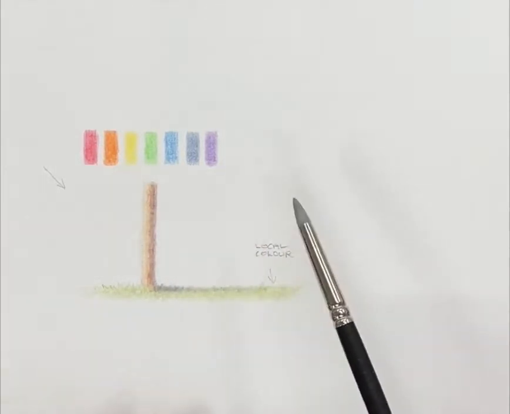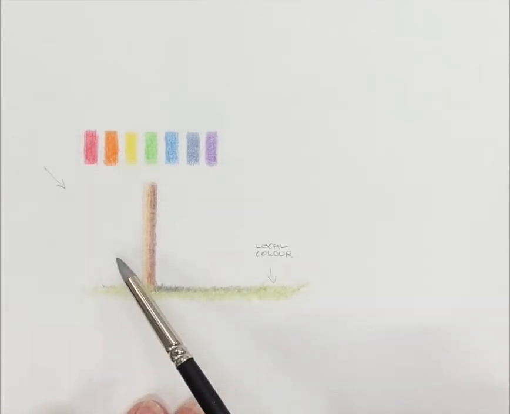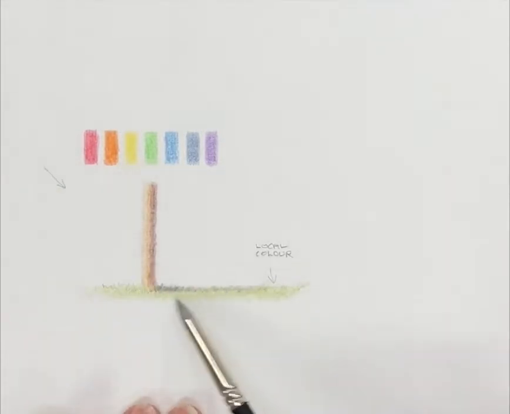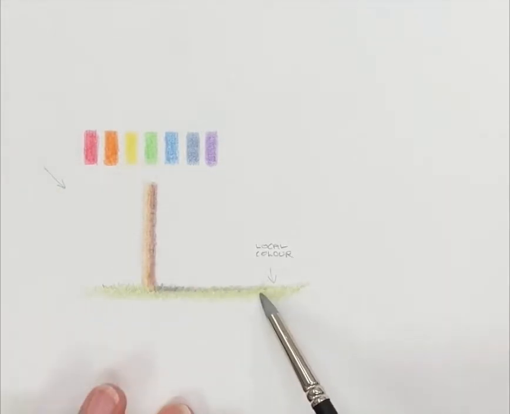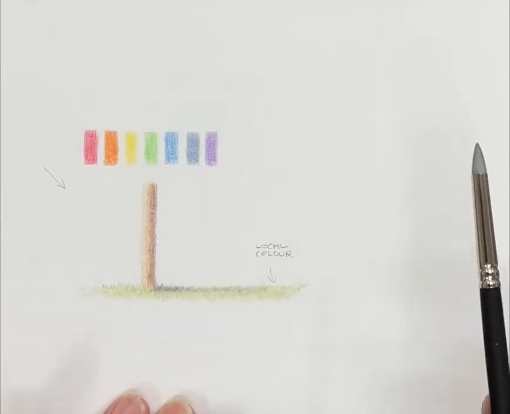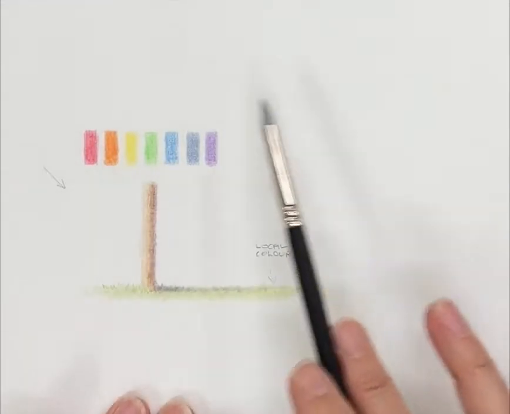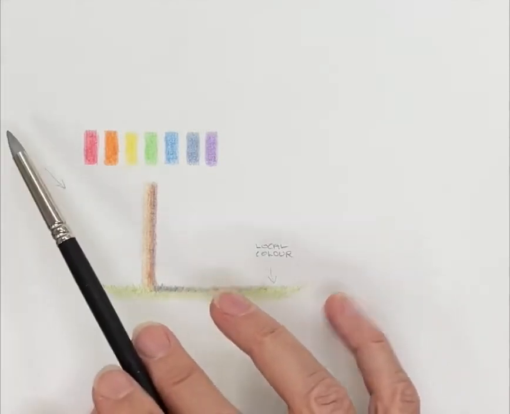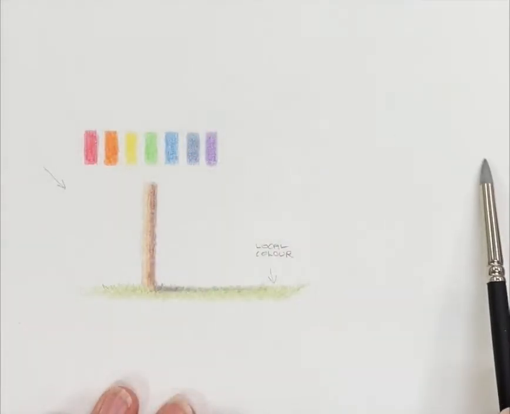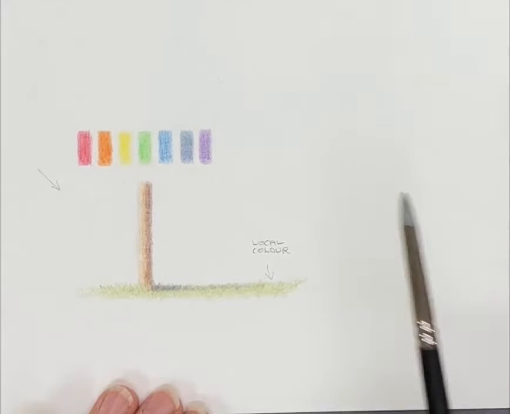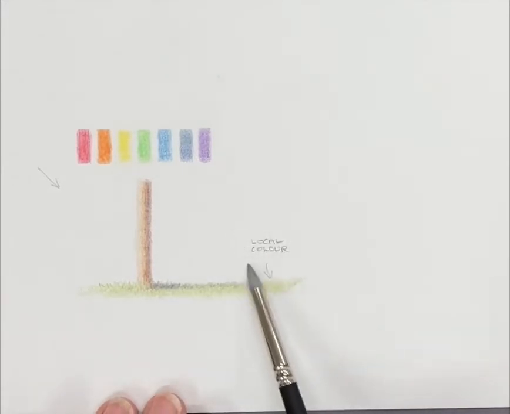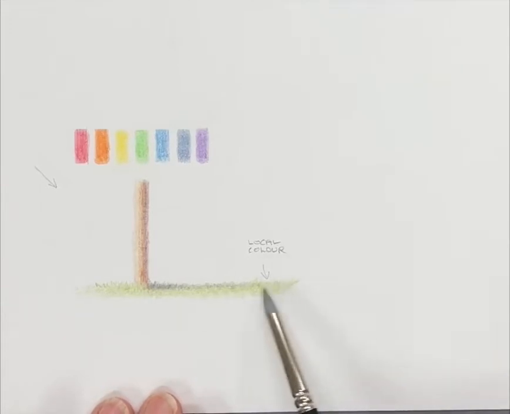If we've got a cast shadow, we've got a warm sun. So a strong warm sun will give us a nice strong cast shadow. So the influences is our outdoor light. We've got warm sun. Our secondary light source is going to be the blue sky. And our third colour influence is going to be the local colour that the cast shadow falls on. In this case, it's green grass.